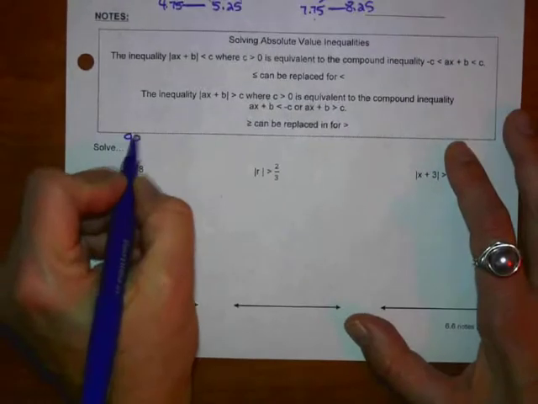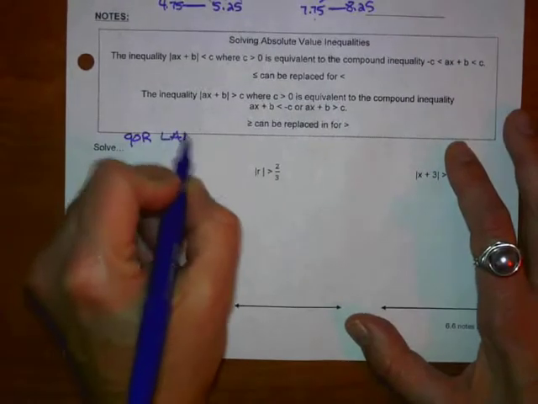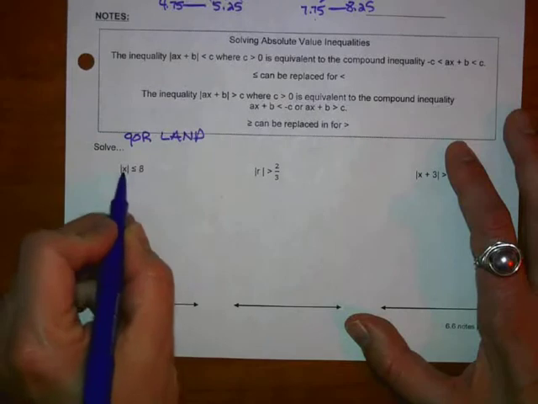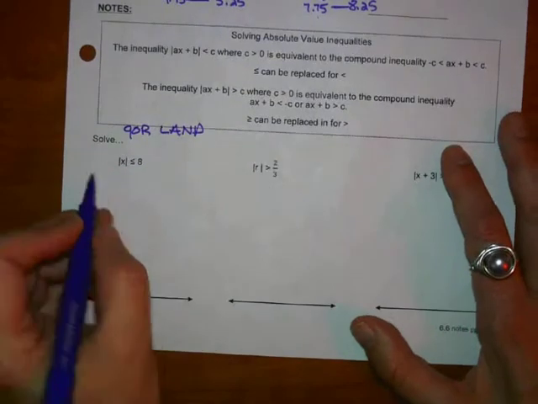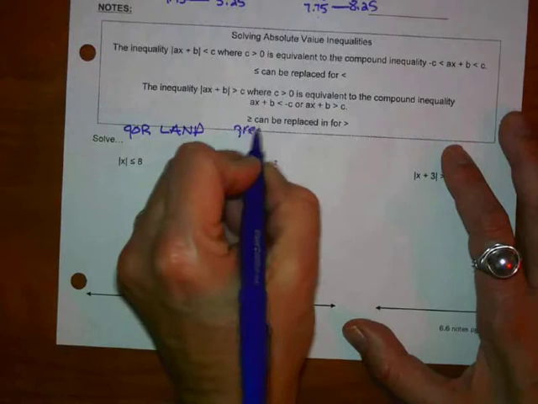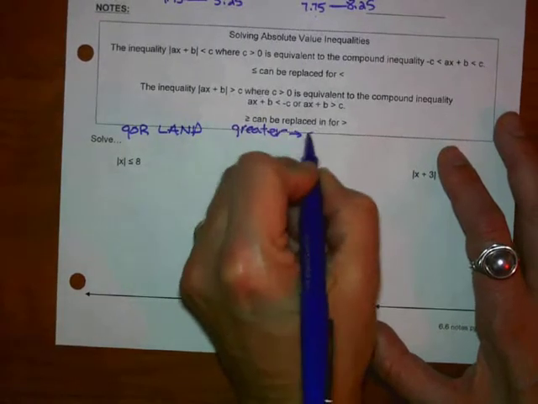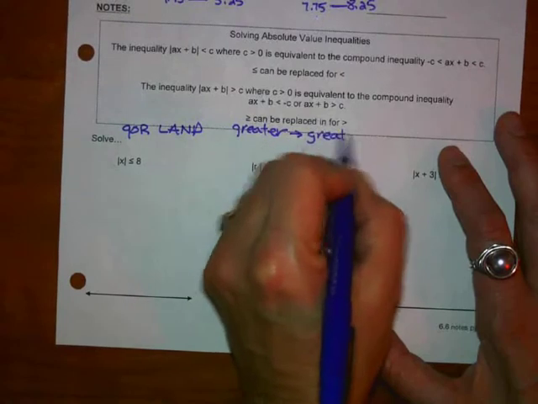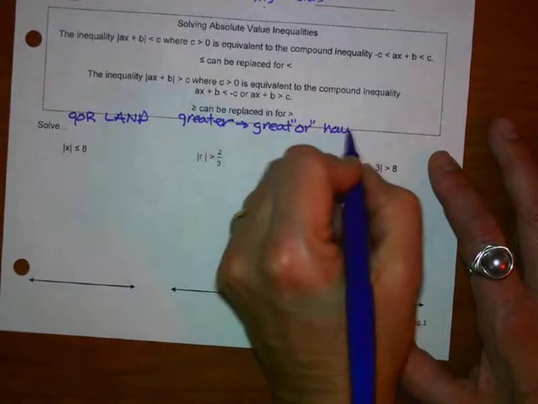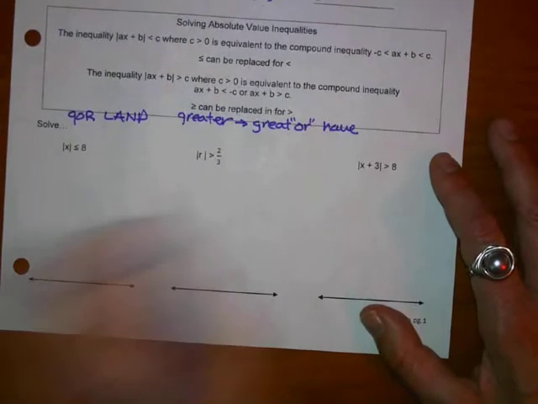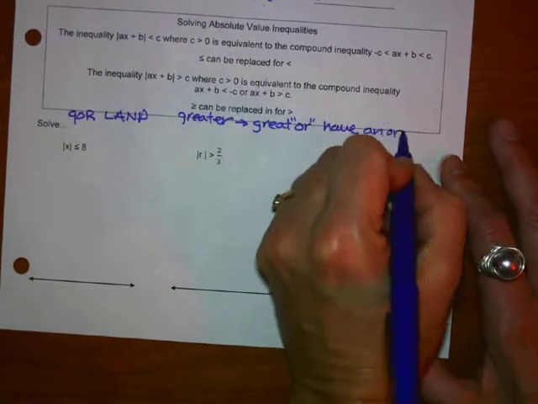It's called Gore land. When I'm working with absolute value inequalities, if you have a greater, or we could say greater, you're going to have an OR graph for an answer.